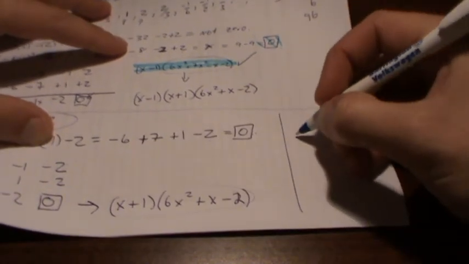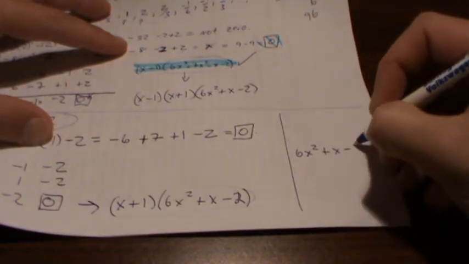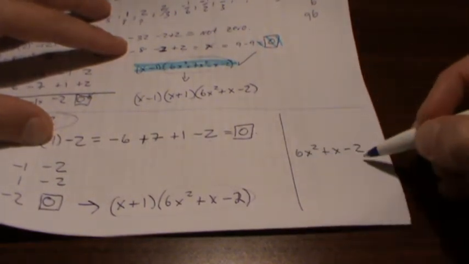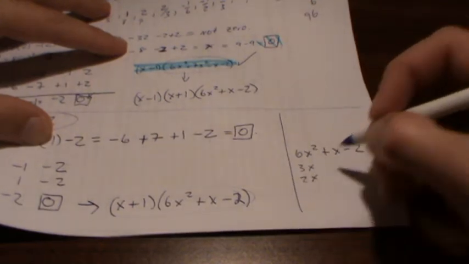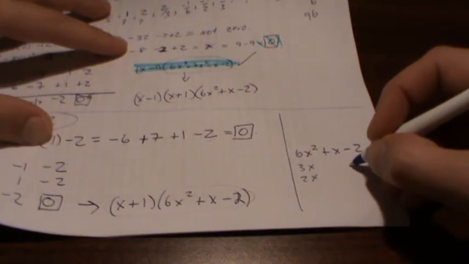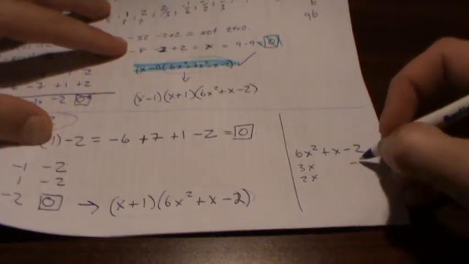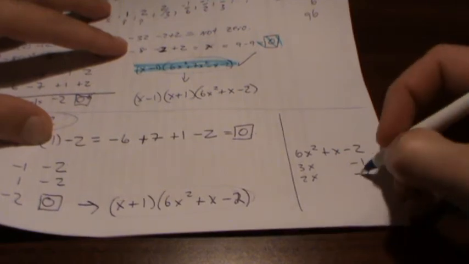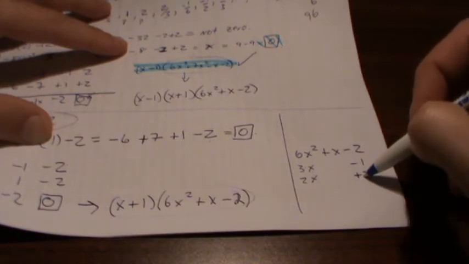And so in the end, this trinomial is going to be 6x squared plus x minus 2. I need two things here and two things here that multiply together. So I'll do 3x and 2x. I'll do a negative 1 and a negative 2. Oh, sorry, positive 2. And then this times this is, no, this is not going to work.